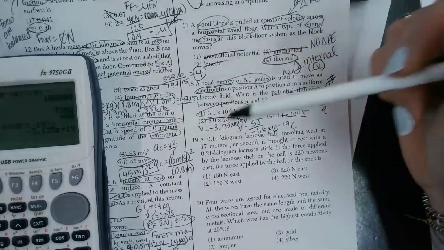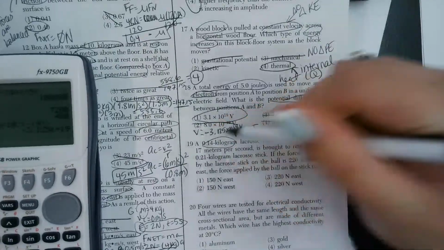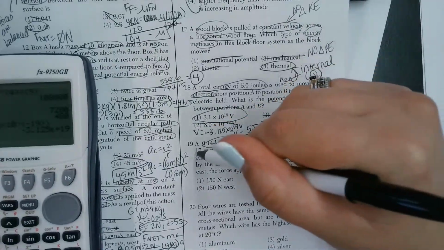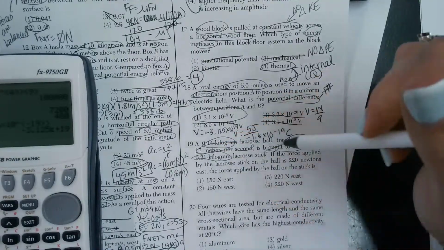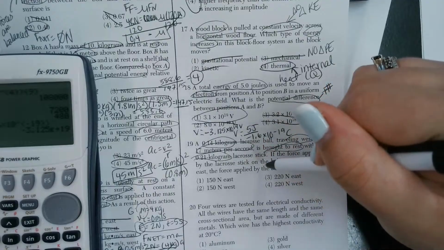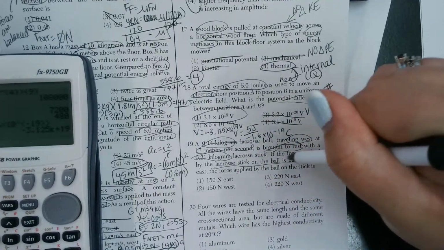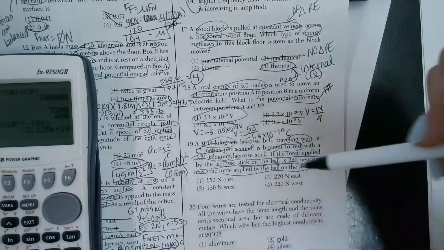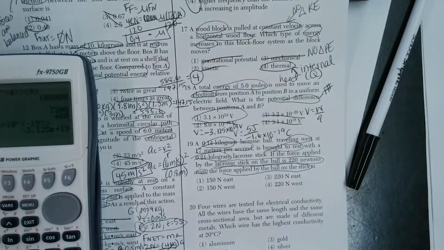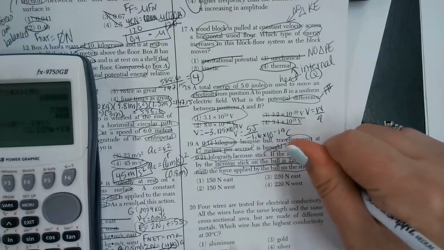Choice 1. Number 19, a 0.14 kilogram lacrosse ball traveling west at 17 meters per second is brought to rest with a 0.21 kilogram lacrosse stick. If the force applied by the lacrosse stick on the ball is 220 newtons east, the force applied to the stick by the ball is... So let's read that last sentence again. If the force applied by the lacrosse stick on the ball is 220 newtons east, then the force applied by the ball onto the stick is... So this is their example of Newton's third law.